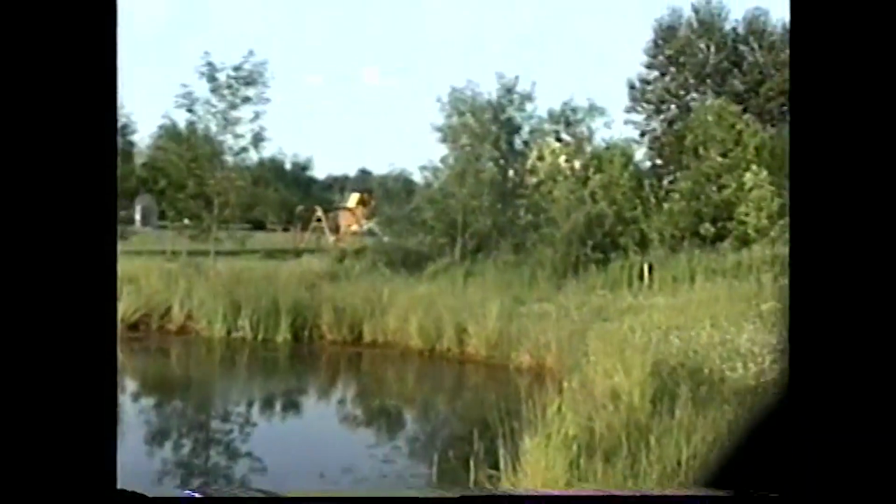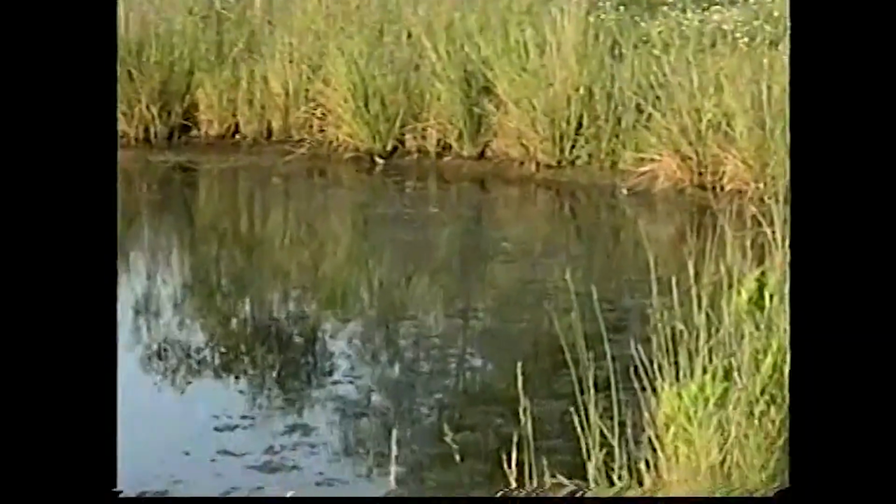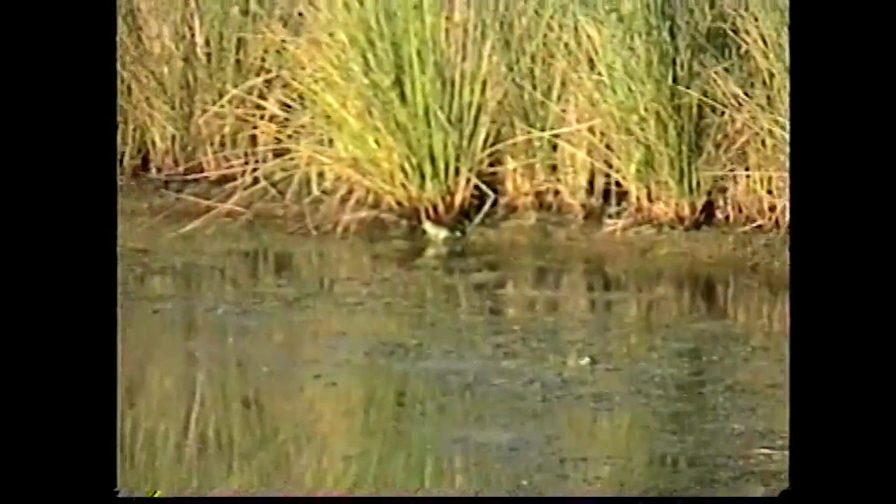Now as you look over up there, by the reeds, there's a few frogs. Frogs at night is when they mate. They attract females by calling them with many strange calls. Now we will go this way.